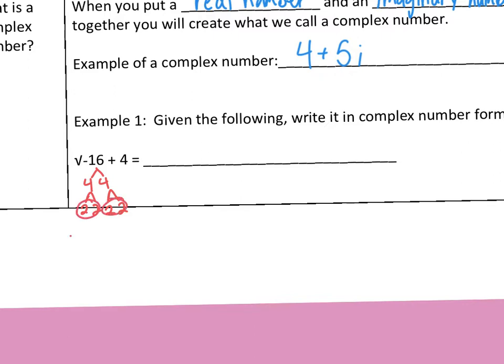So this is just going to be i times 4, or 4i. So 4i plus 4. That is all. I just added that 4 back on at the end. That is a complex number.